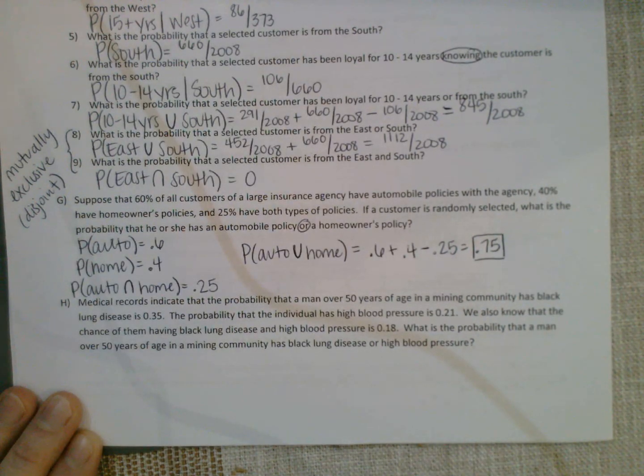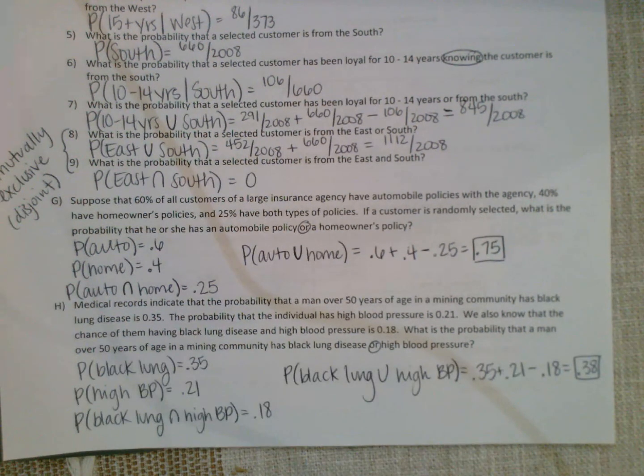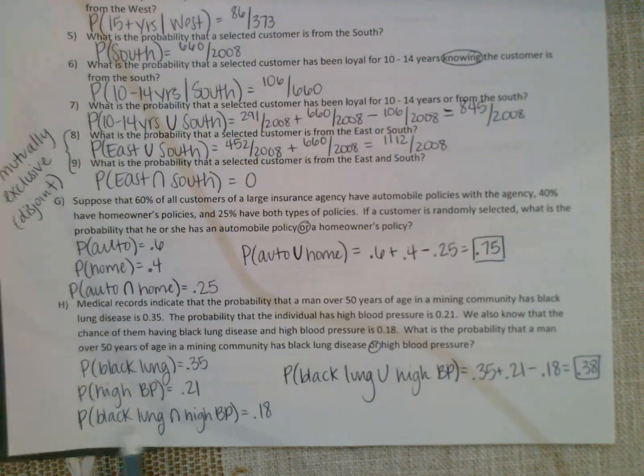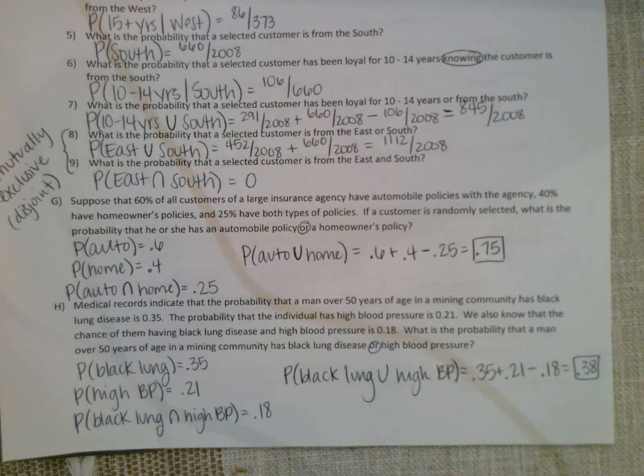Okay, try letter H. I'll put the answer here in just a second. So go ahead and pause while you try letter H. Okay, so same idea on letter H. We had the total for both outcomes and we had the joint probability, the and probability given to us. So to find the or, we just add the two totals, subtract the intersection.